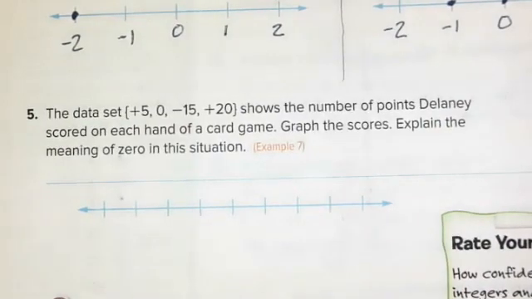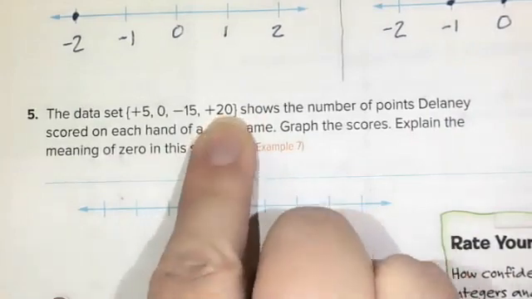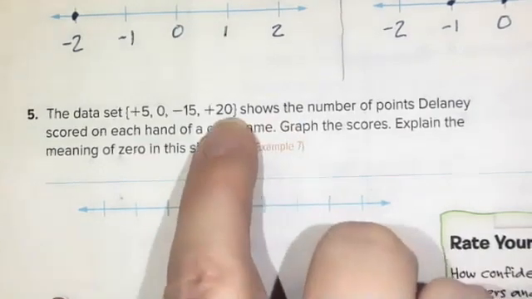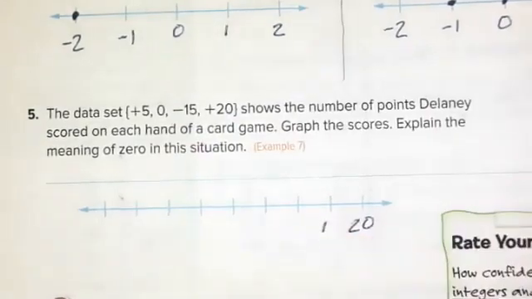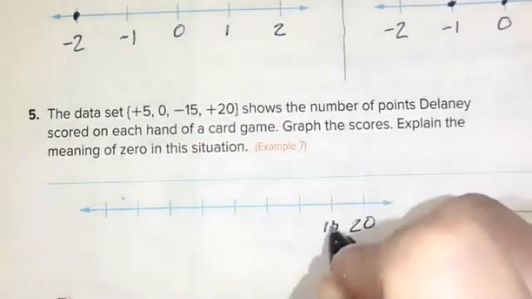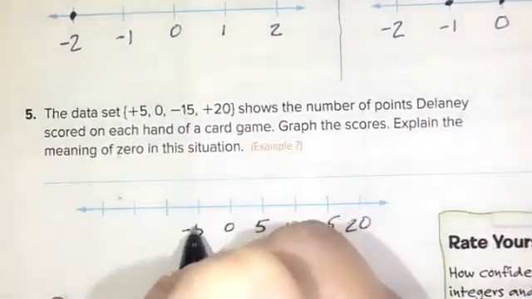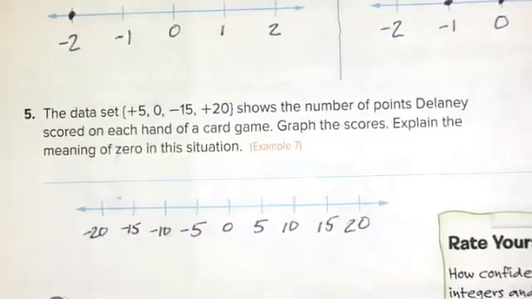I look at my range, my lowest number to my highest number, that's 35. So I decide I'm going to count by 5s, and 20 is the highest I need to go. So I'll put 20 here and then count backwards by 5s: 15, 10, 5, 0, -5, -10, -15, -20.